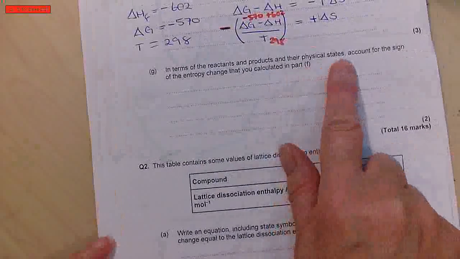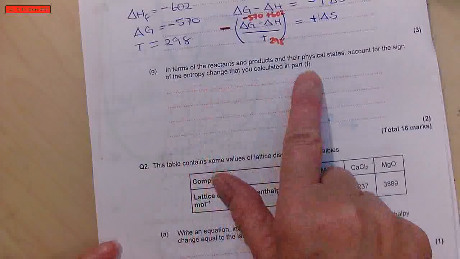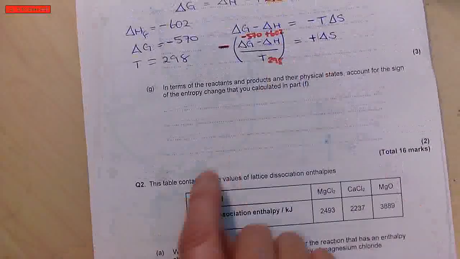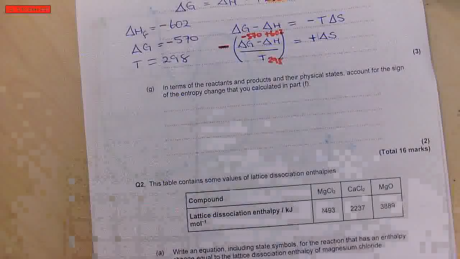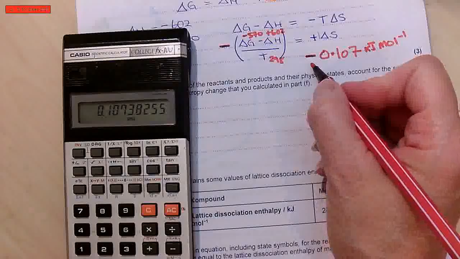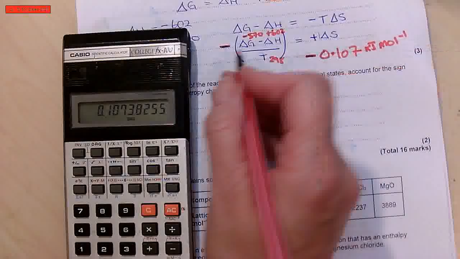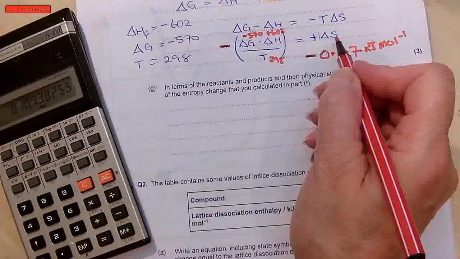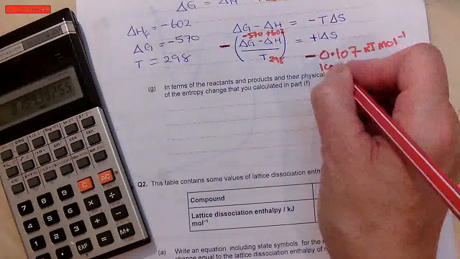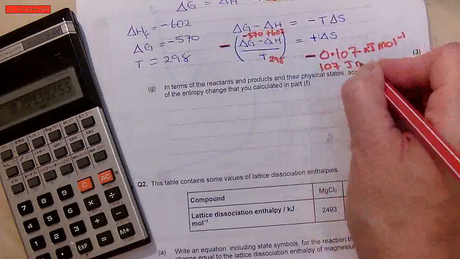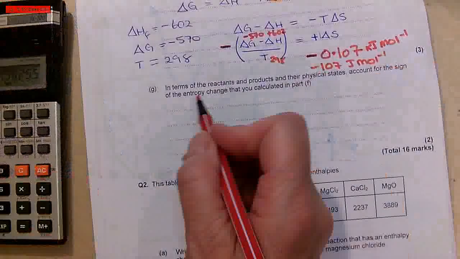In terms of the reactants and products and their physical states, account for the sign of the entropy change that you calculated in part F. Right, I'll go back and I'll calculate that and I'll work out what the sign is. Okay, so I've done that calculation and it's minus 0.107. It's in kilojoules, and our entropy here, because it's so small, we change it to joules, so this is minus 107 joules per mole to the minus 1.